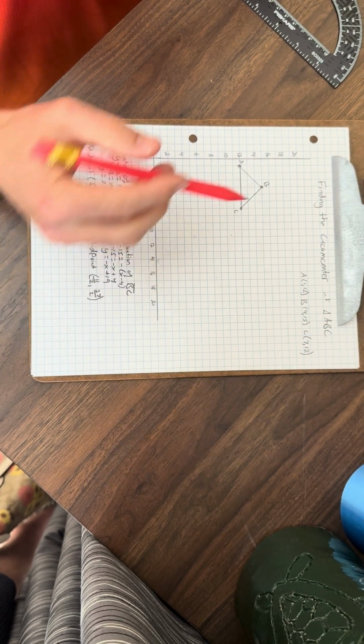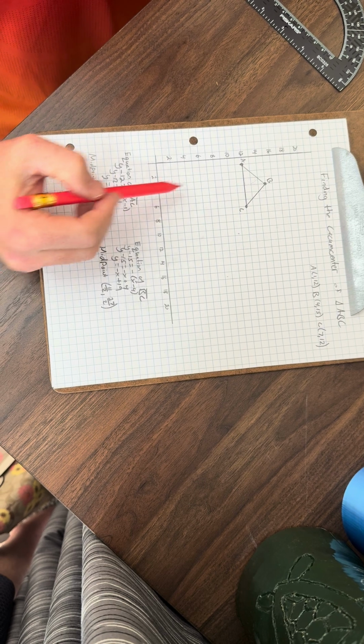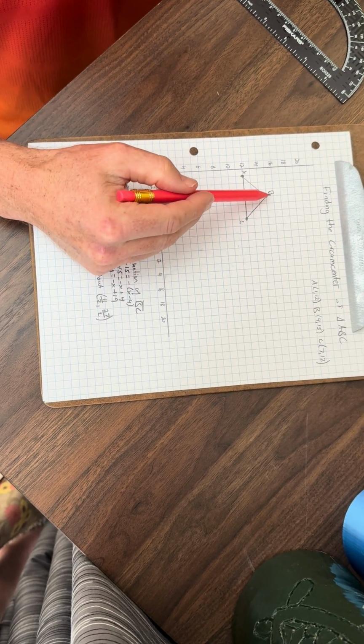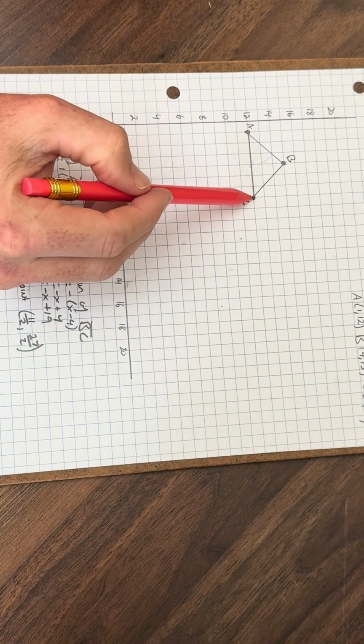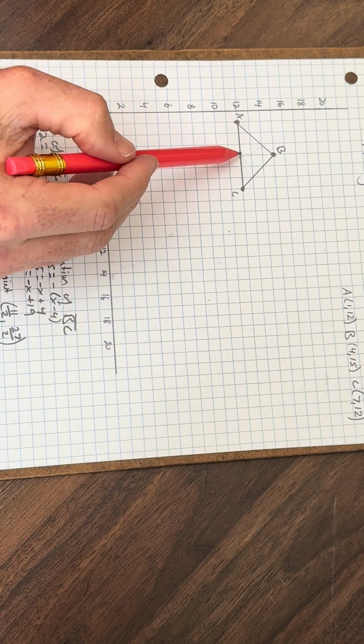And so we can see clearly on this picture here that this point right here, which is the point (4, 12), is 3 away from A, 3 away from B, and 3 away from C. So our circumcenter should be the point (4, 12).